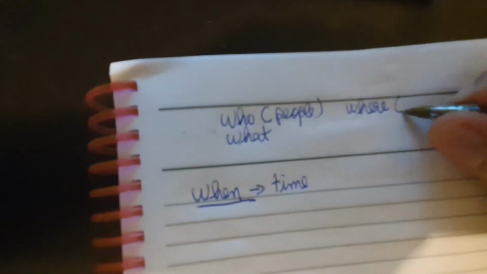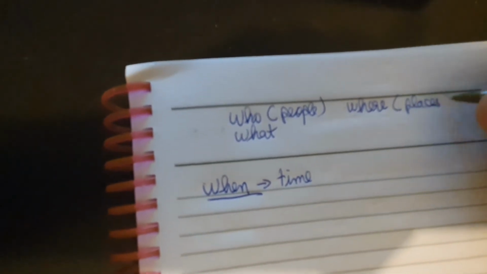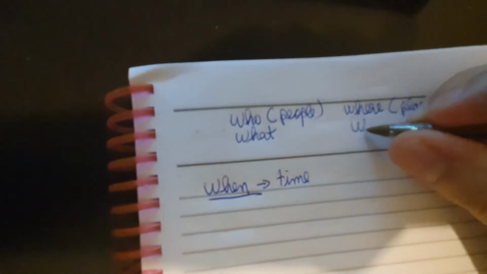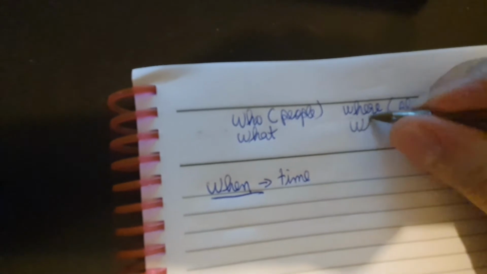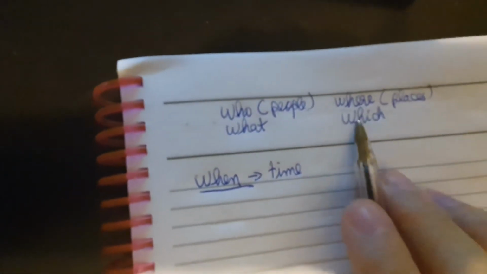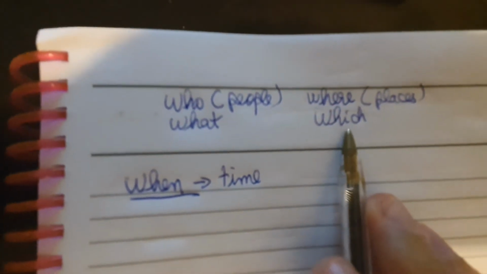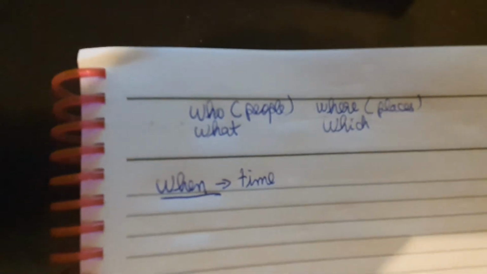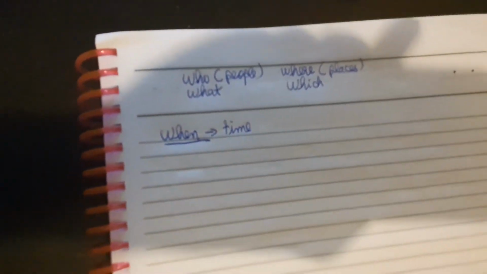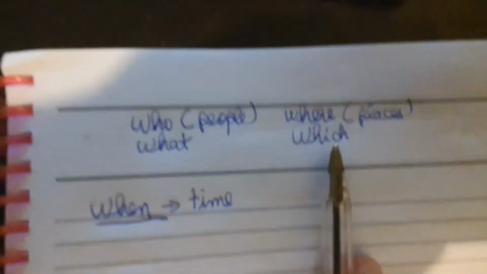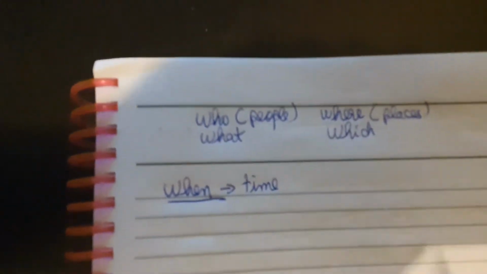You have where, it relates to places. You have which, when you have, for example, which do you prefer, ice cream or candy? Which of them? So you use this a double H word like this.